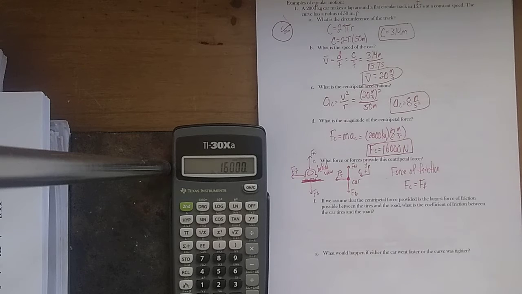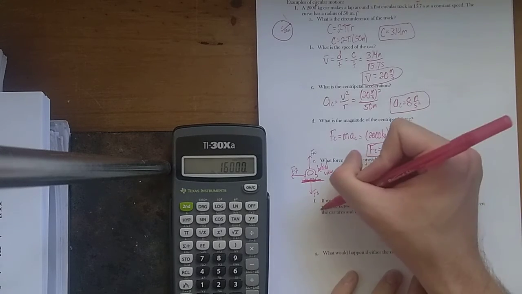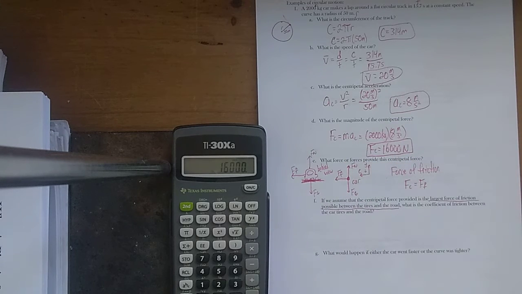Now here's a good question. If we assume that the centripetal force provided is the largest force of friction possible between the tires and the road, that's key. What's the coefficient of friction between the tires and the road? So what's going on here is that phrase, largest force of friction possible, is supposed to trigger something in your mind. It should remind you of something called the maximum force of static friction.